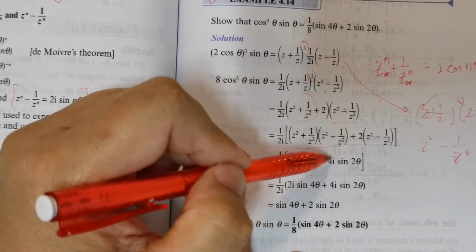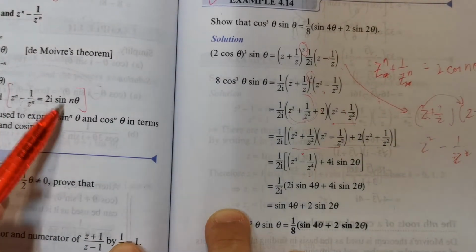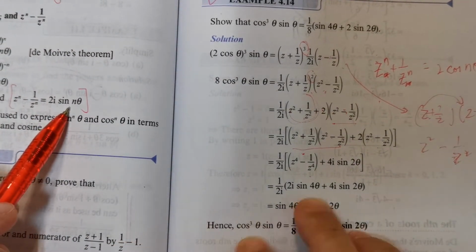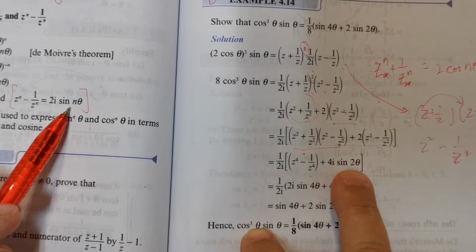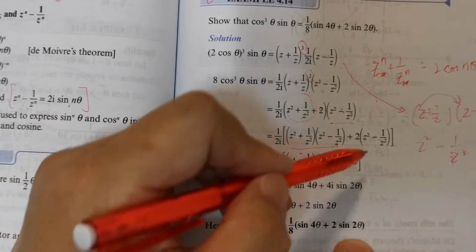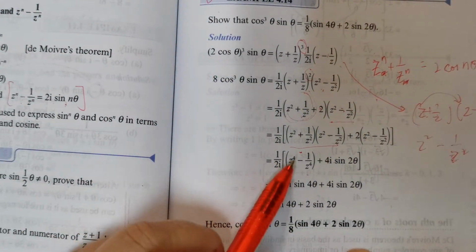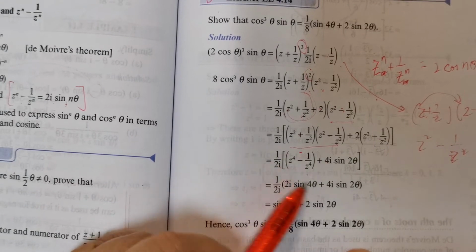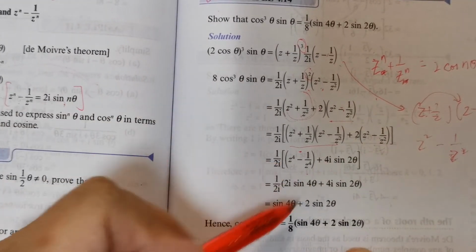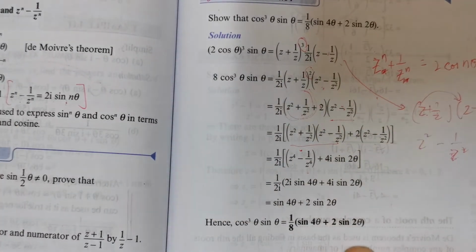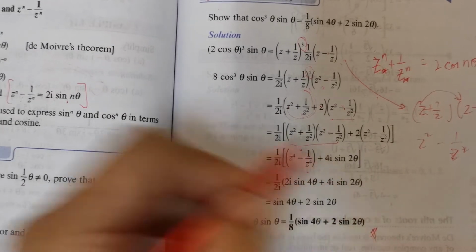So this one is 2 times z squared minus 1 over z squared, which is 2i sine 2 theta, multiplied with the 2, so it becomes 4. This one is 2i sine 4 theta. Multiplying in, you get sine 4 theta plus 2 sine 2 theta. Move the 8 to this side, so this is what we wanted to show.